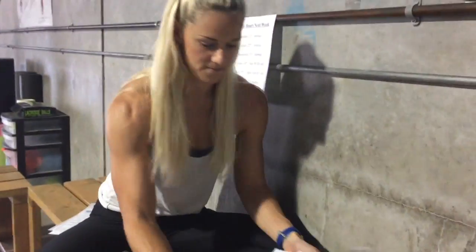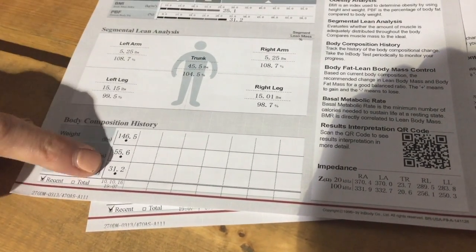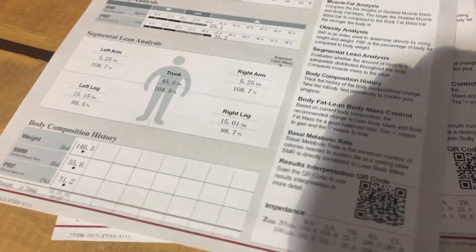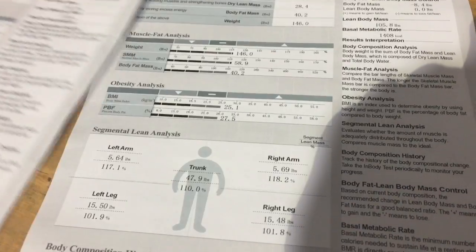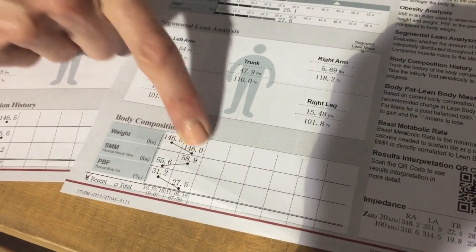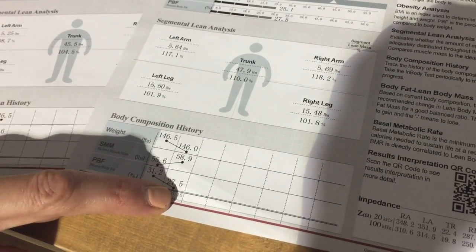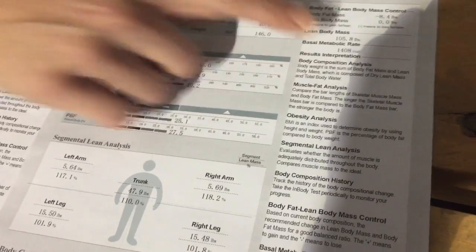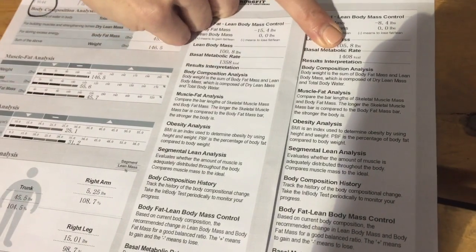This is the best one. Originally weighed in at 146, 55.6 skeletal muscle mass, 31% body fat. Original BMR, 1358. 4 weeks later, look at that, the scale barely moved, 0.5, but look how much muscle she gained and how much body fat she lost. Because of that, she went from 1358 to 1408.